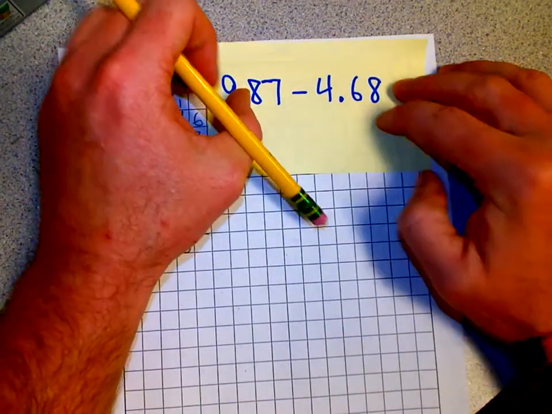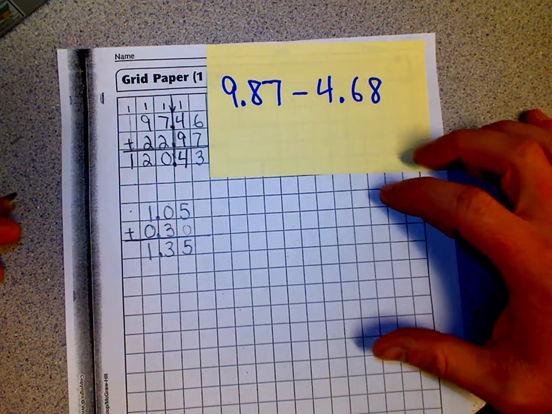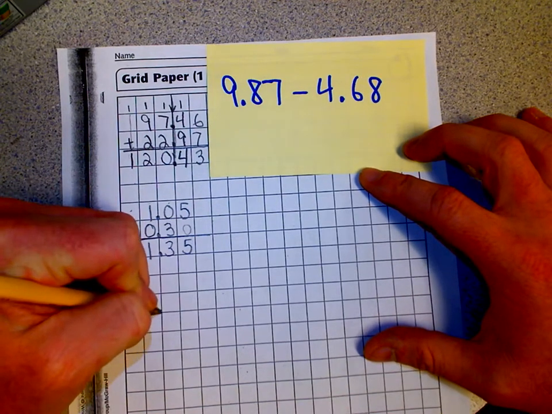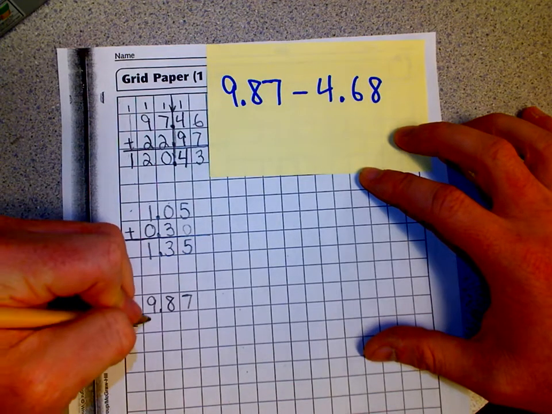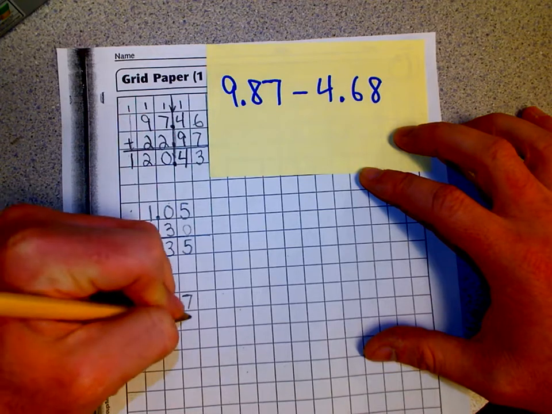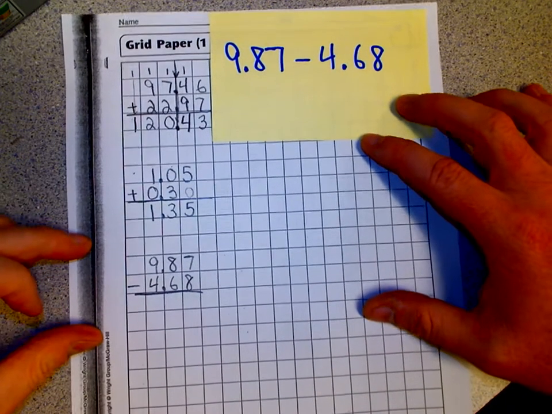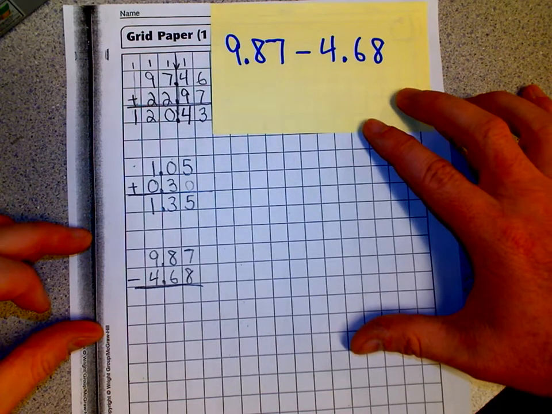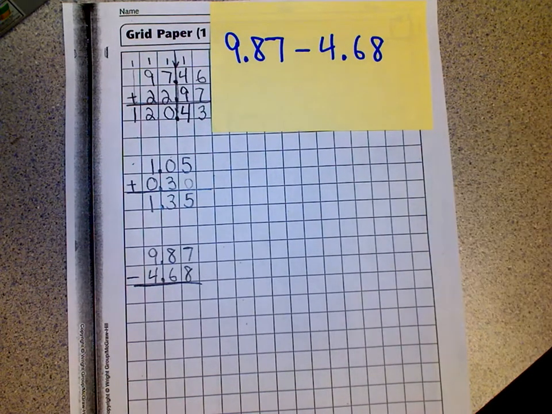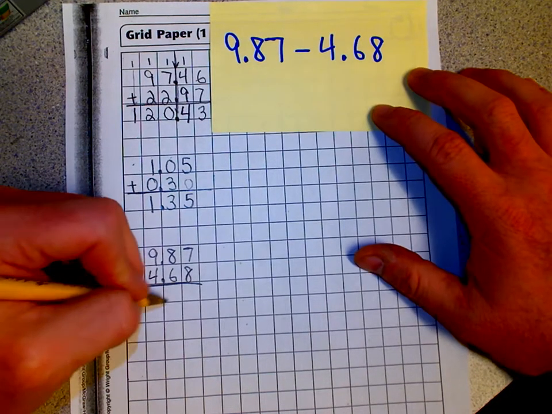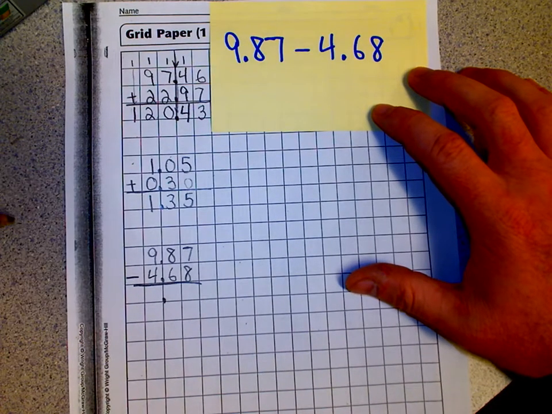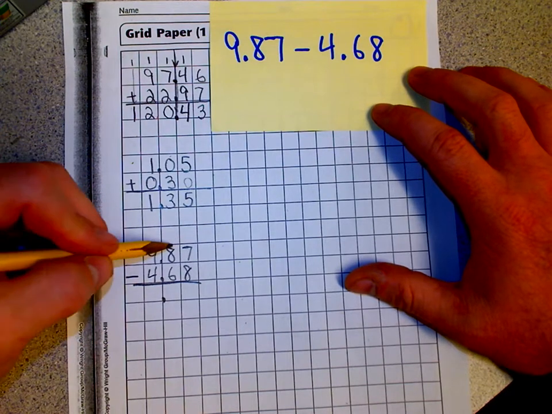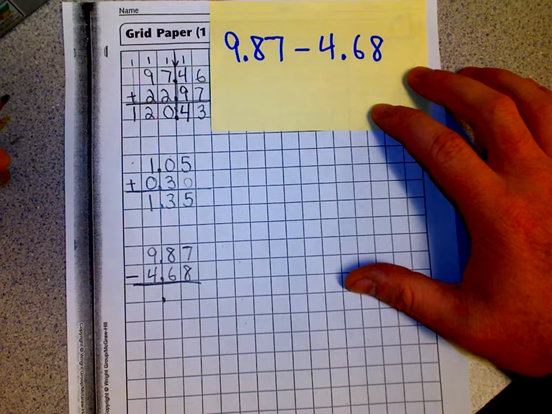Here we have 9 and 87 hundredths minus 4 and 68 hundredths. Okay. What's the first step I do? Once again, turn to your partner and discuss. And we're going to bring down our decimal first. Nice job. And I'm going to subtract normally. But be careful when you're subtracting. Do your trade first method or borrowing.